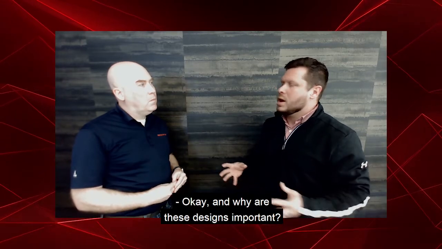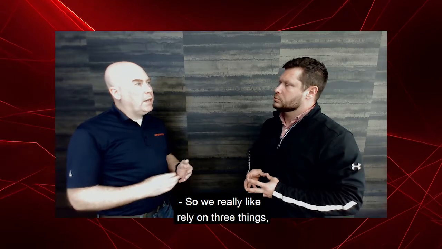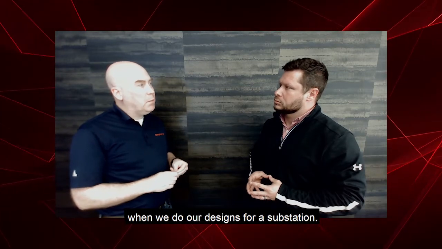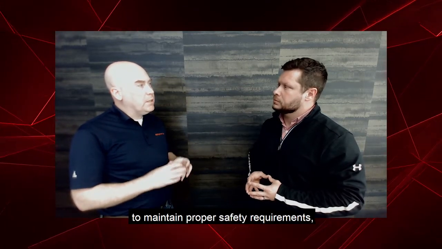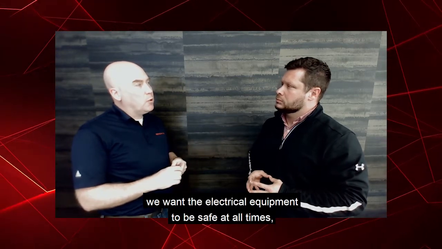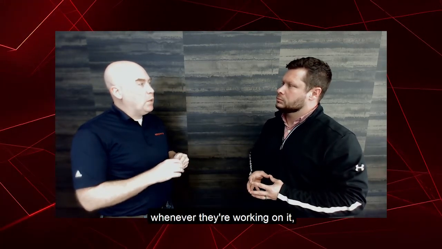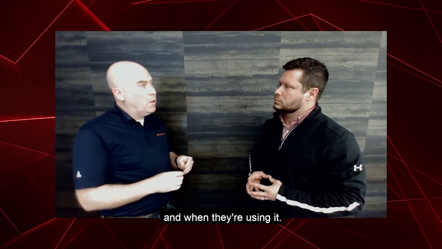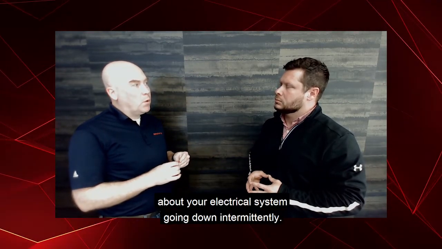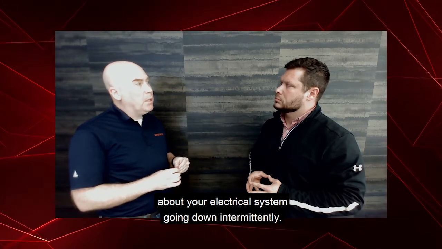Okay. And why are these designs important? So we really rely on three things: safety, reliability, and growth when we do our designs for a substation. All these facilities need to maintain proper safety requirements. We want the electrical equipment to be safe at all times whenever they're working on it and when they're using it. We want it to be very reliable so that it has a long uptime. You don't have to worry about your electrical system going down intermittently.